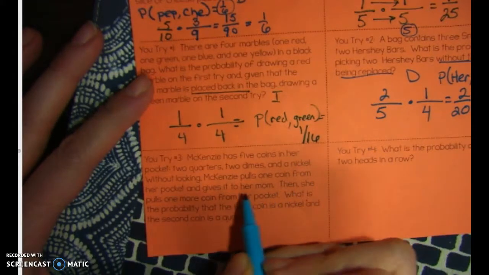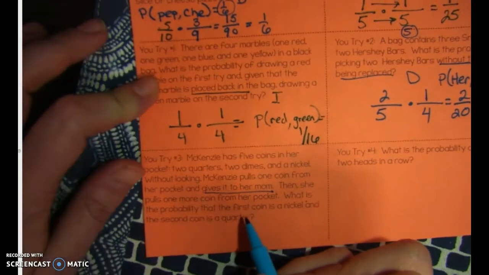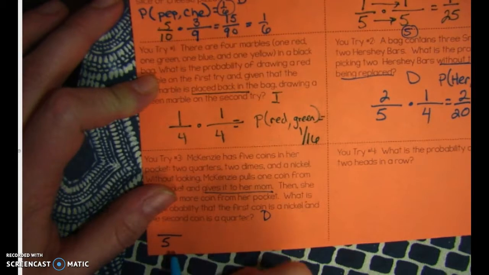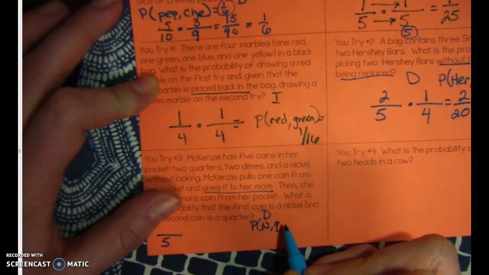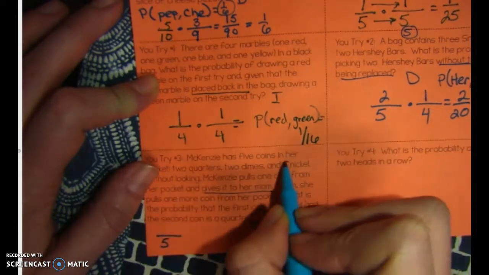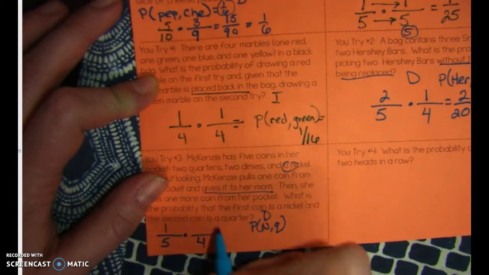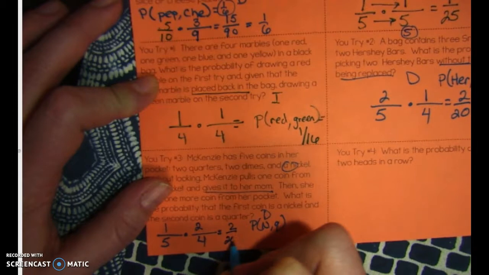So Mackenzie has 5 coins in her pocket, 2 quarters, 2 dimes, and a nickel. Mackenzie pulls 1 coin from her pocket, gives it to her mom. Then she pulls another coin from her pocket. So she's not putting the coins back. So this is going to be dependent. So she has 5 coins. We want to know the probability of getting a nickel and then a quarter. So there's a nickel, so that's 1. And since it's dependent, it has to be 4. And there's 2 quarters. So that's going to be 2 over 20 or 1/10.